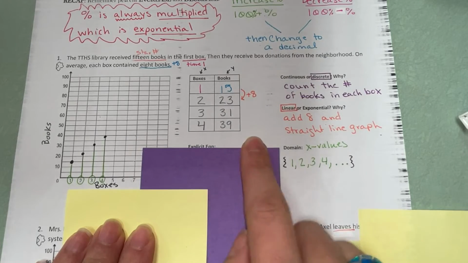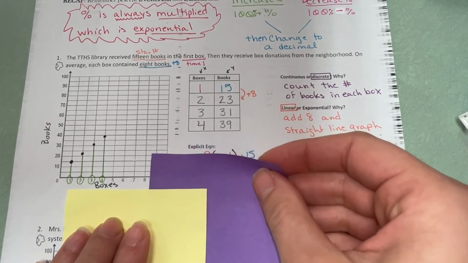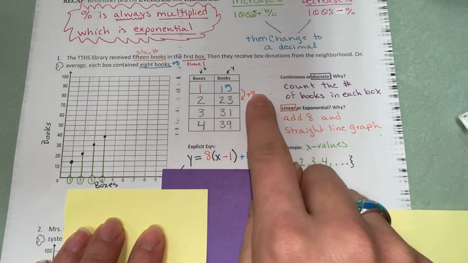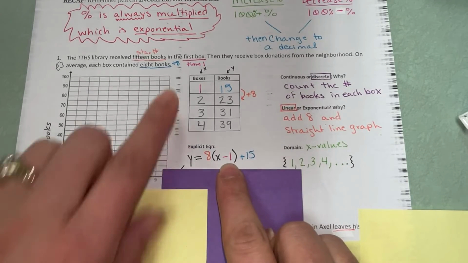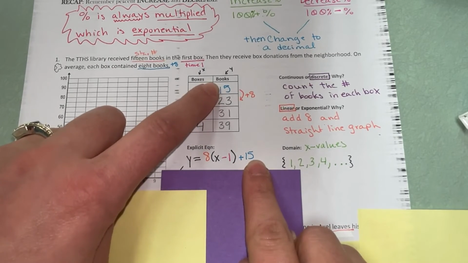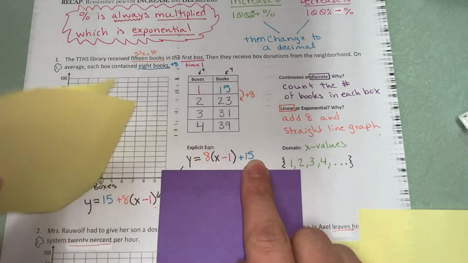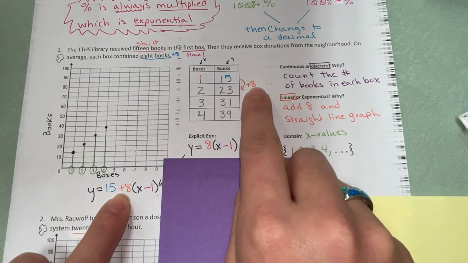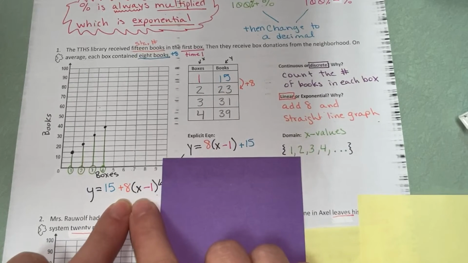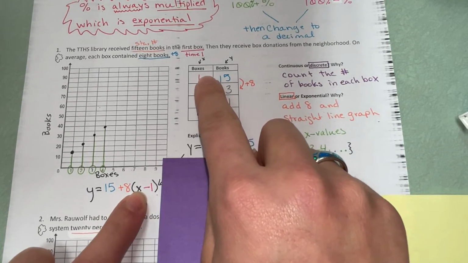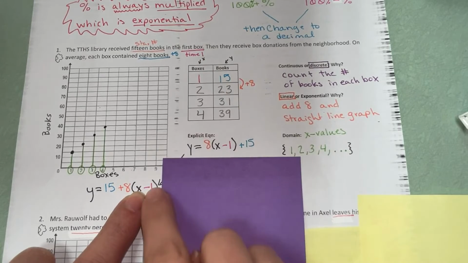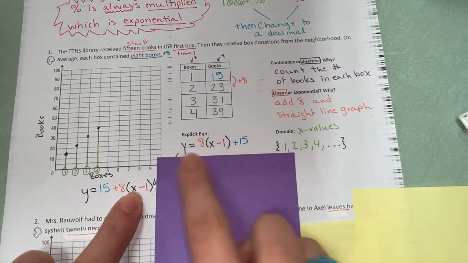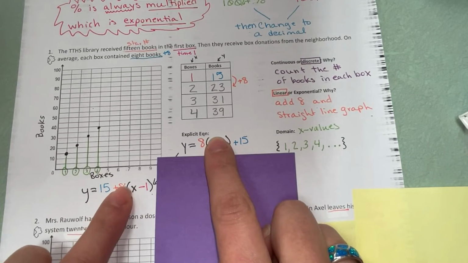Okay, so now we're going to write the explicit equation. So we've done this before, so this should not be new. So we get y equals 8 times (x minus 1) plus 15. How we used to write that was y equals 15, what we started with, plus what we're doing down our table, 8, and then our variable, and then the opposite of what we started with for the x next to our variable. So this is not new. This way is written a little bit differently, but this is not new.